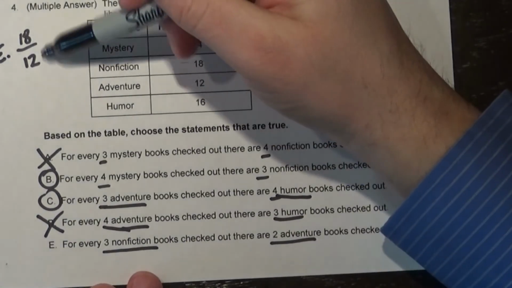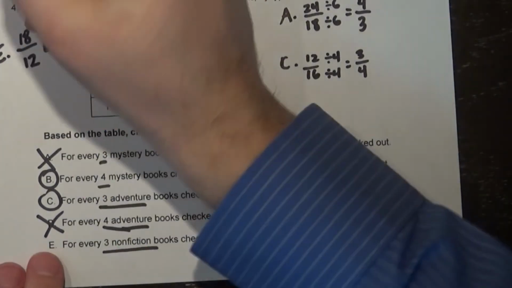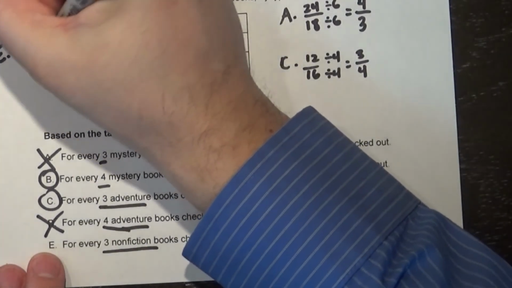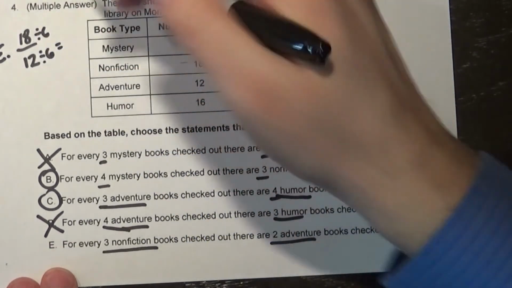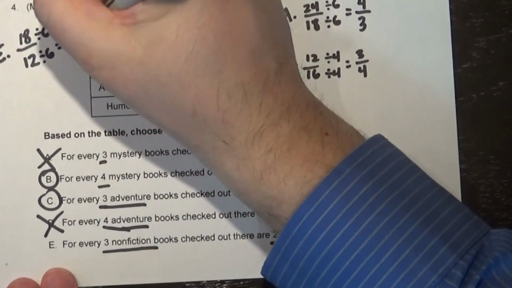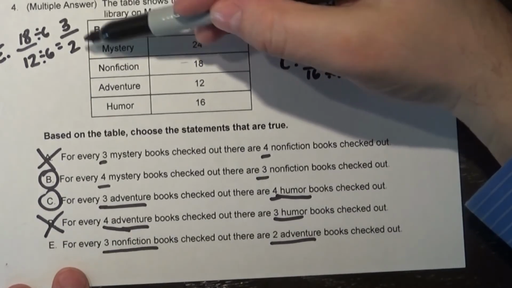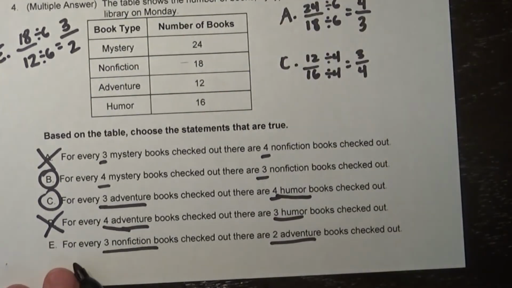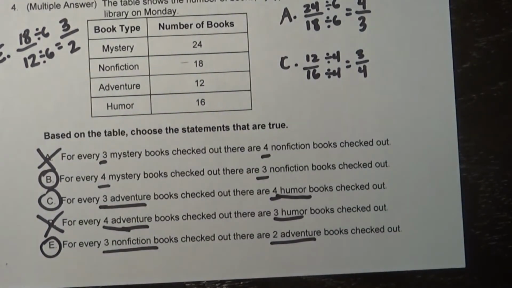Let me think of common factors that go into 12 and 18. And again, hopefully you're thinking about the number 6. If I divide each by 6, I'm going to come up with an equivalent ratio. 18 divided by 6 is 3. 12 divided by 6 is 2. So I have 3 nonfiction to 2 adventure, and that's what this says. For every 3 nonfiction books checked out, there were 2 adventure checked out. So letter E is correct.